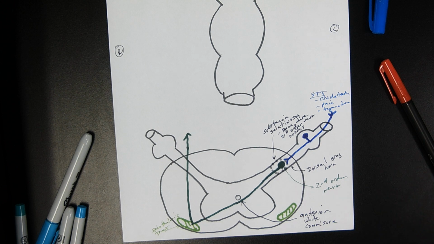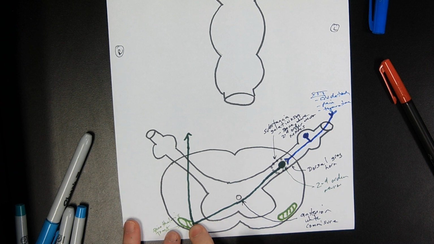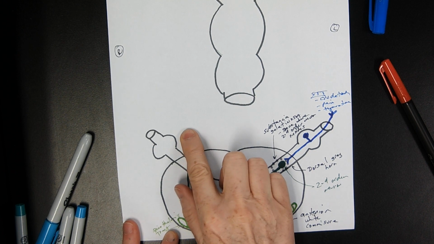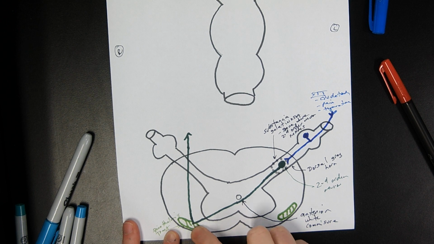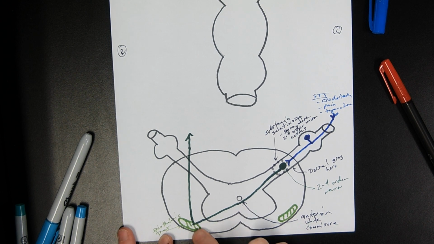Again, check the spelling on the slides too, just to be sure, because my spelling isn't the best. Remember, we cross over here to the opposite side, and then they travel up the spinal cord through this spinothalamic tract, which is nothing more than all the white matter axons coming up.